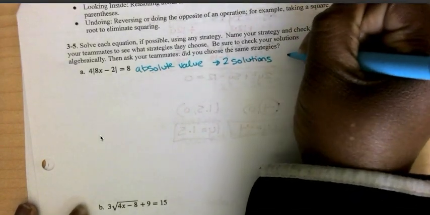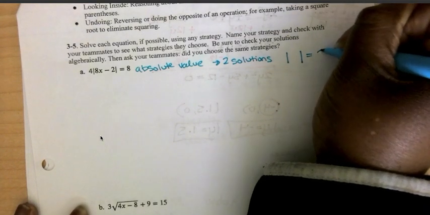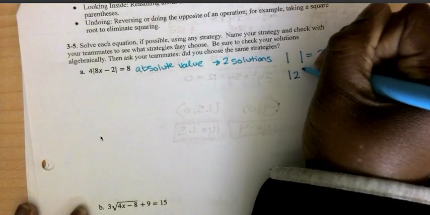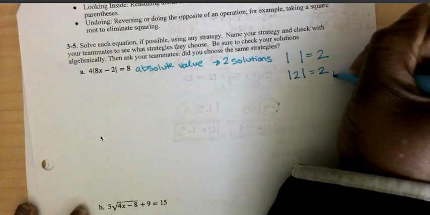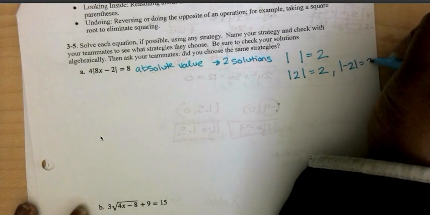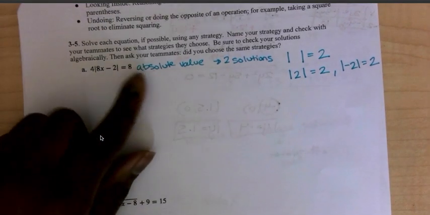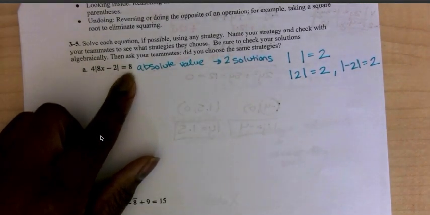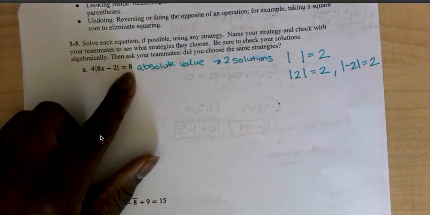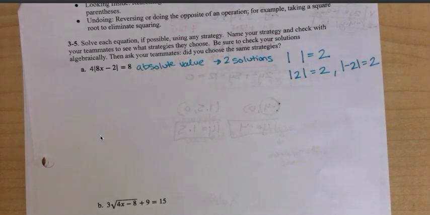So for instance, if I have the absolute value of something and it equals 2, that means that in here I could have the absolute value of positive 2 is equal to 2, or I can have the absolute value of negative 2. That's equal to 2 because it is about the distance. So when I do my answer, what's on the right-hand side will be positive and negative, so that way I have two solutions.